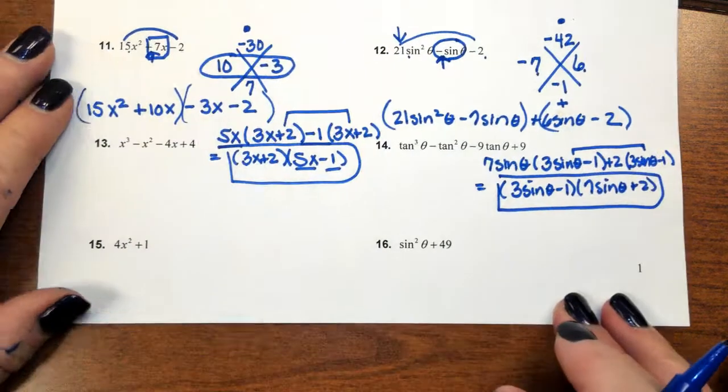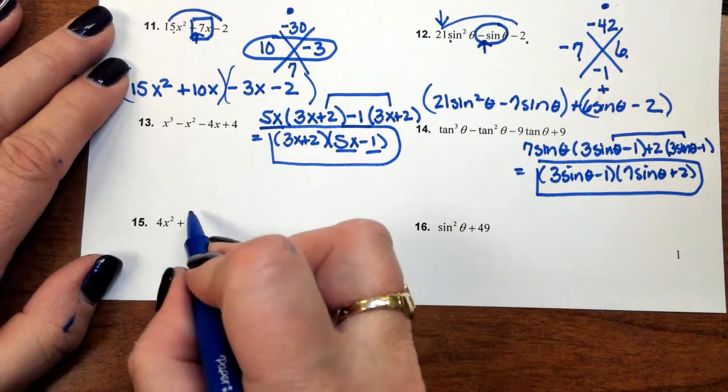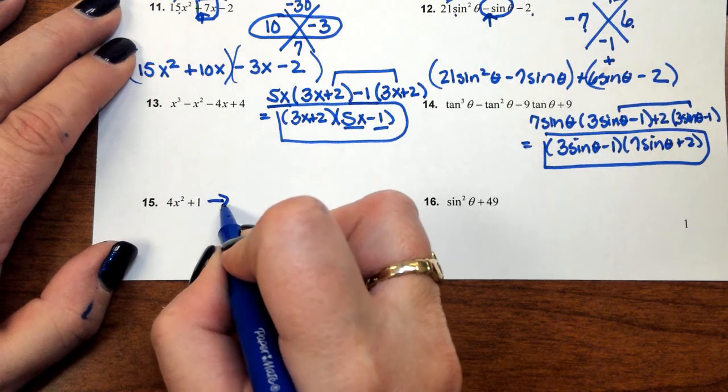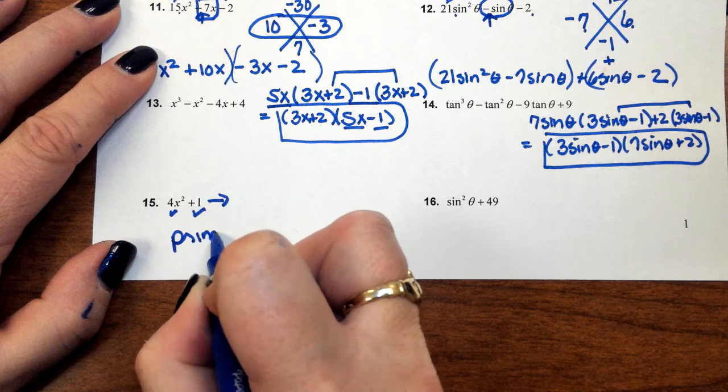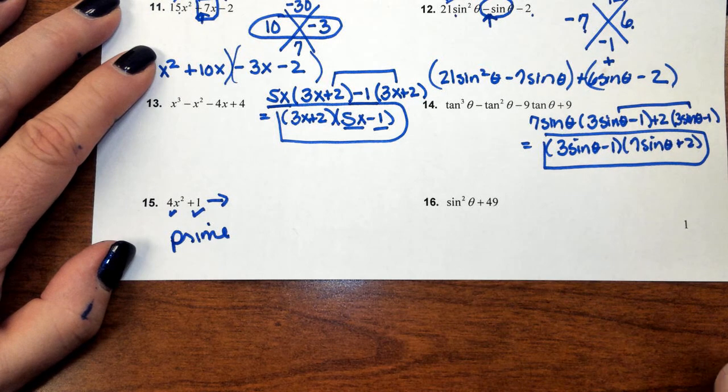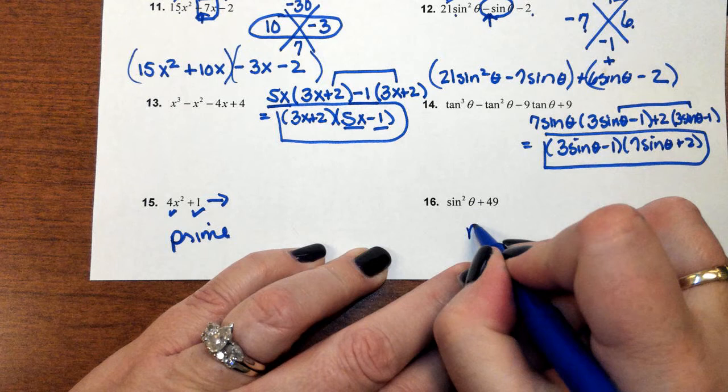That's factoring by grouping. Again, remember, this is a binomial. This is a sum of squares, always prime. You can never factor a sum of squares. This is another sum of squares. This is also prime.